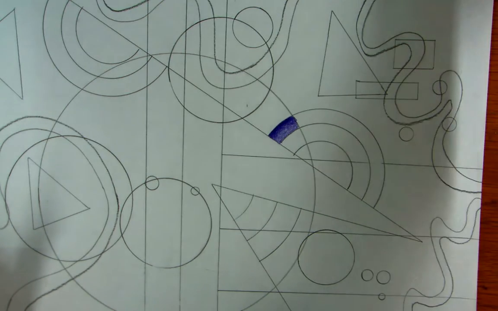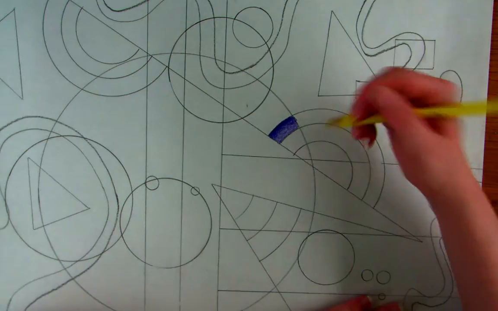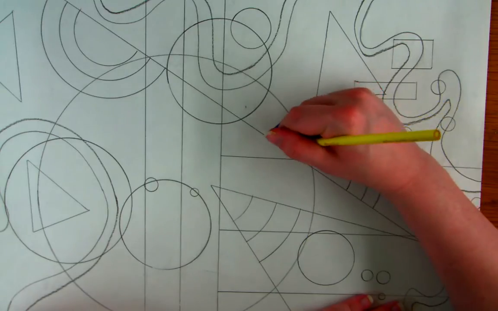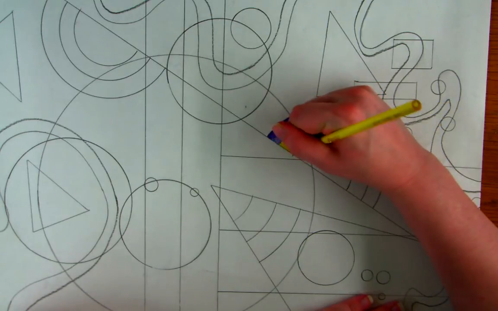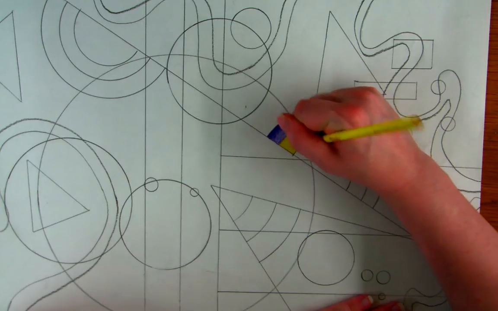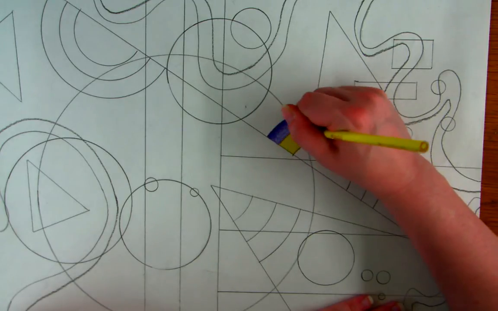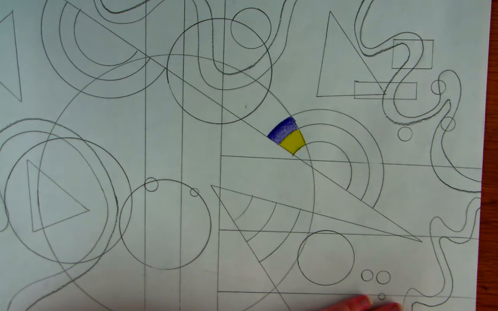And then maybe I want to do yellow here, but I just want yellow to be the flat color. Okay?